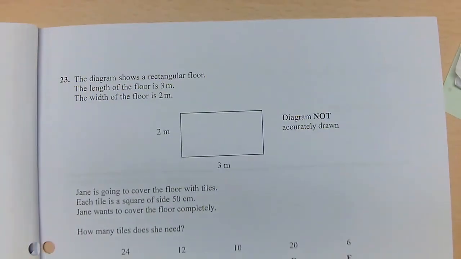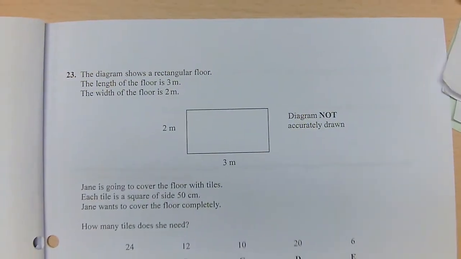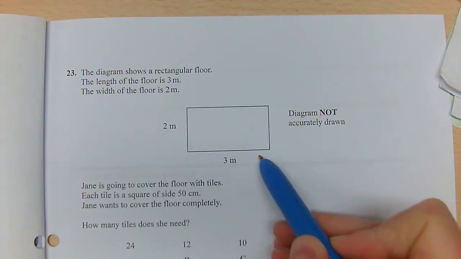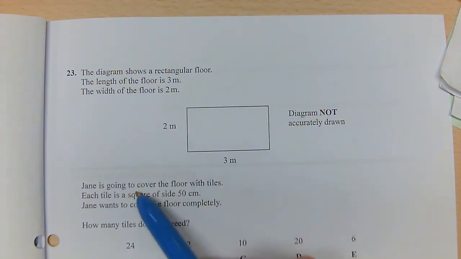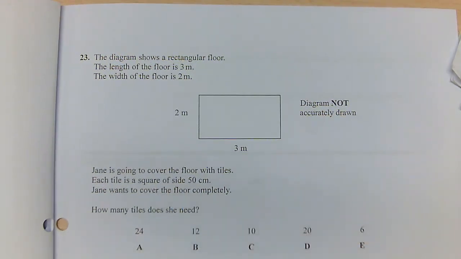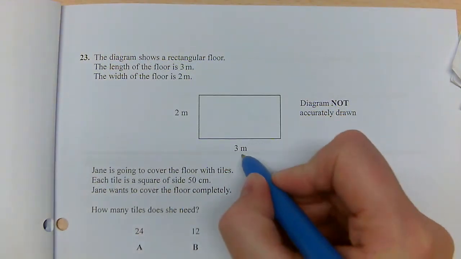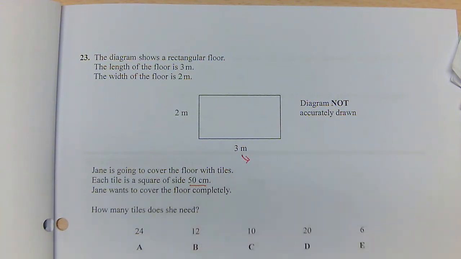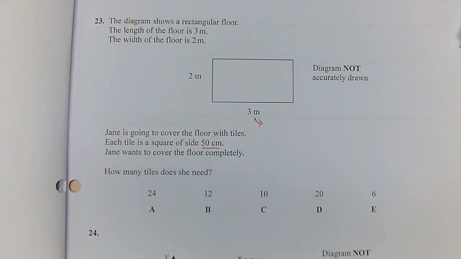Question 23. Last few questions. The diagram shows a rectangular floor. The length of the floor is 3 meters and the width of the floor is 2 meters. Jane is going to cover the floor with tiles, and each tile is a square of side 50 centimeters. Now remember, this is in meters and this is in centimeters. We might need to do some conversions here to help us.